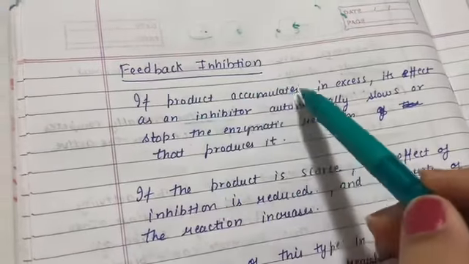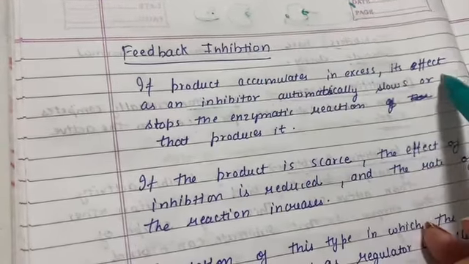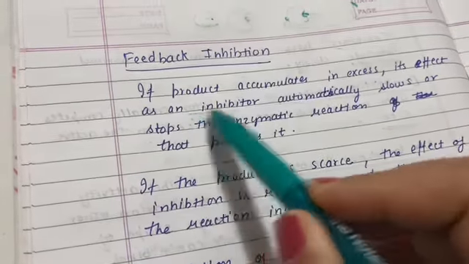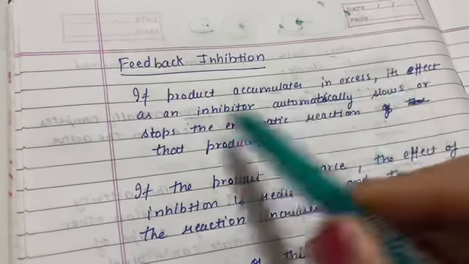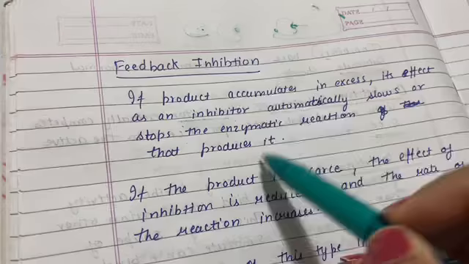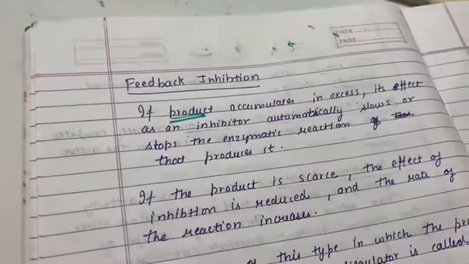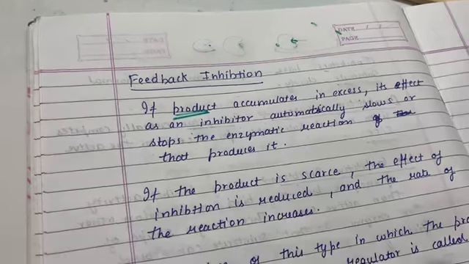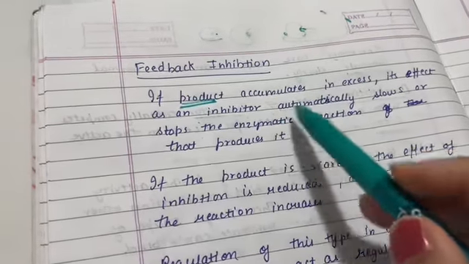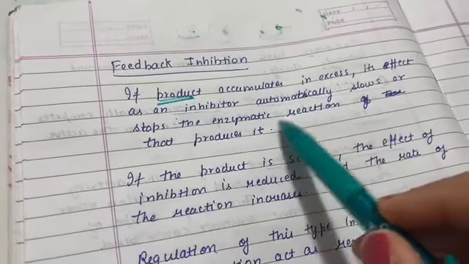If the product accumulates in excess, its effect as an inhibitor automatically slows down or stops the enzymatic reaction. If the product is available in excess, it starts acting as an inhibitor, and then it slows down the enzymatic reaction.